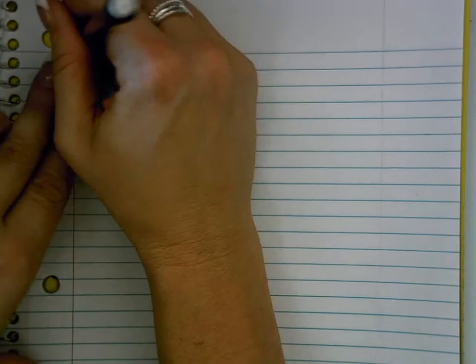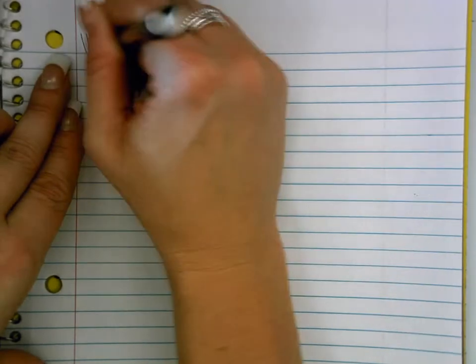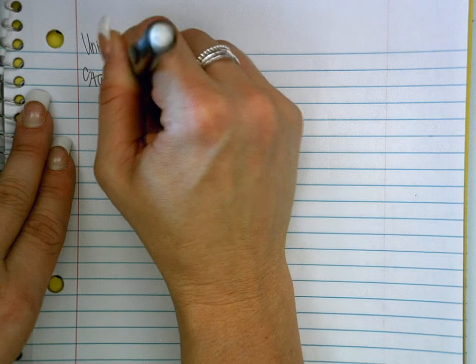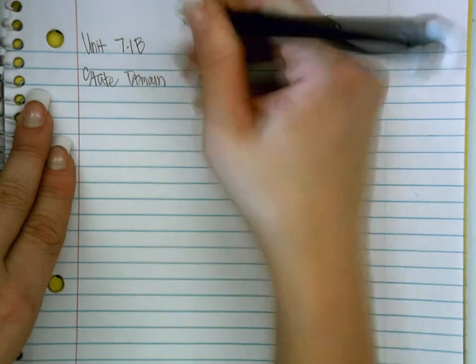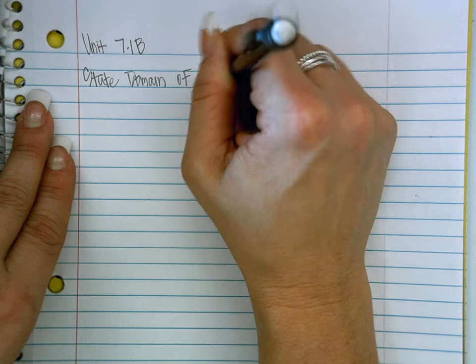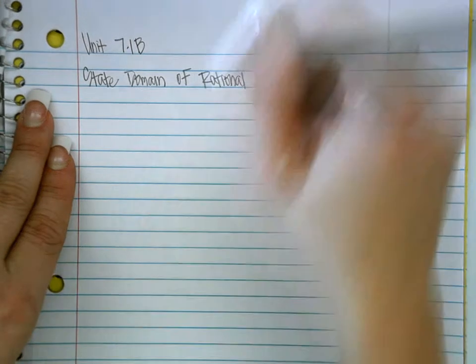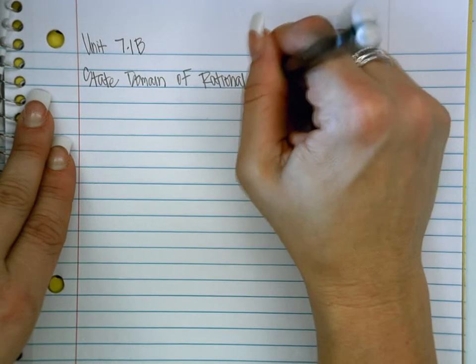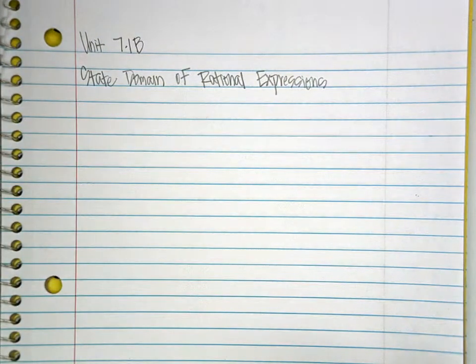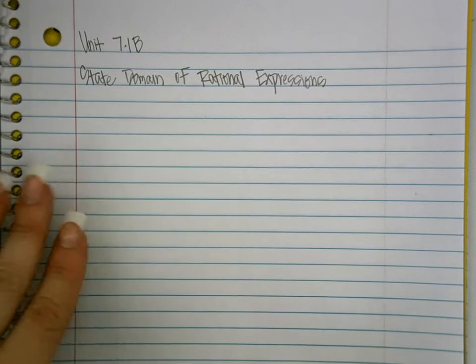The second part of what we're doing is unit 7.1b. This one is going to ask you to state the domain of rational expressions. Hopefully you remember what domain is because we just did it.